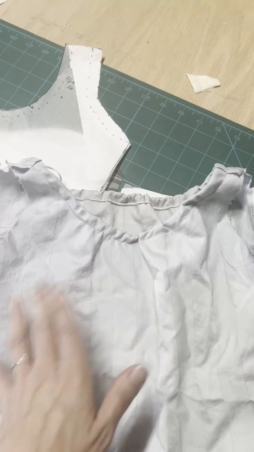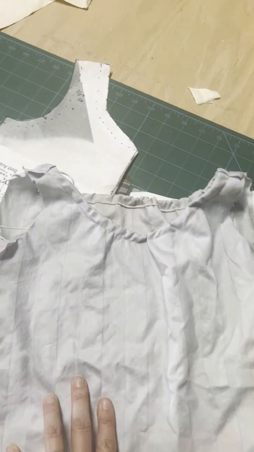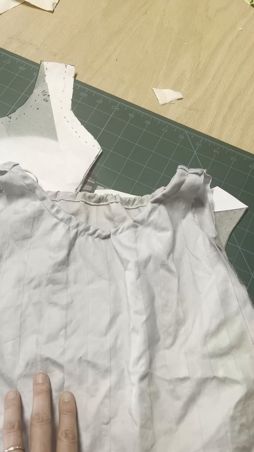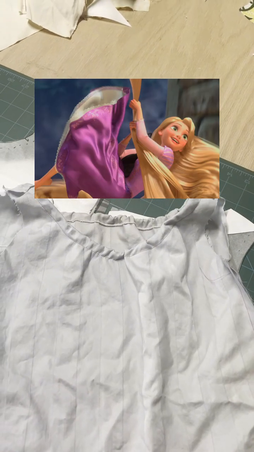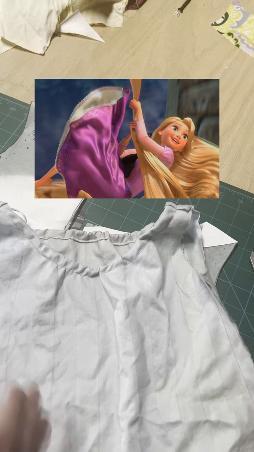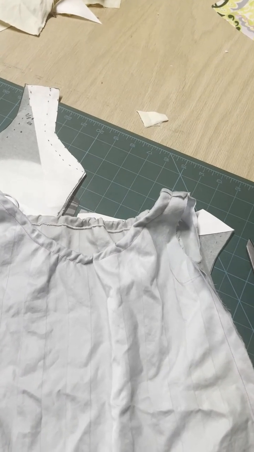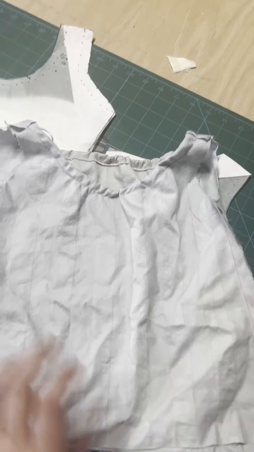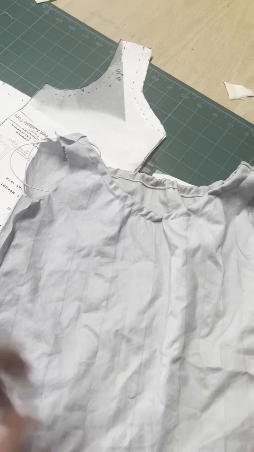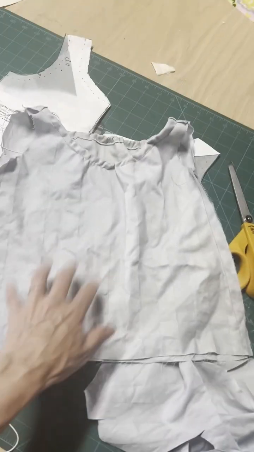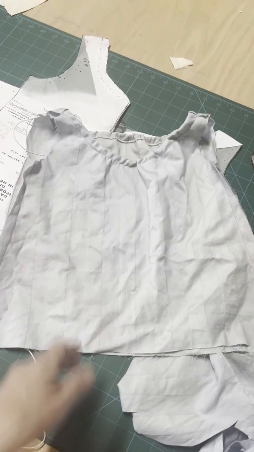I decided I'm not going to do one piece for the top. Instead, I looked at a photo. I don't know if I can show you the photo, but there's a photo that shows that Rapunzel is clearly wearing a slip, a white undergarment of some sort. So this will be white with purple sleeves or purple and pink sleeves, and that will go underneath her dress. She'll put the skirt on top of it and then the corset on top of that.